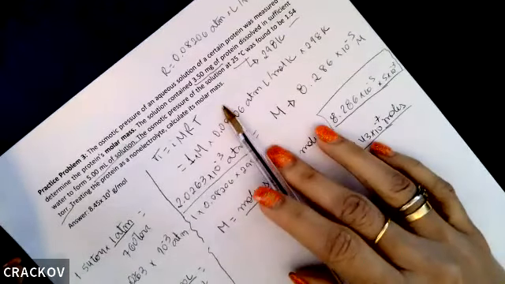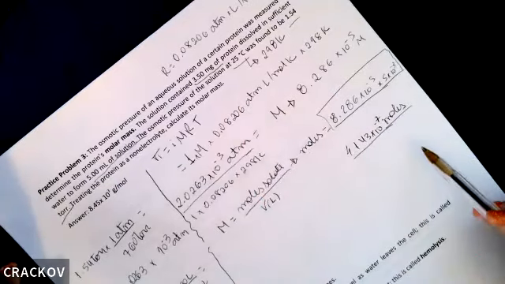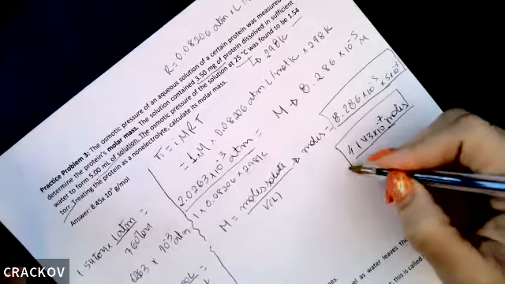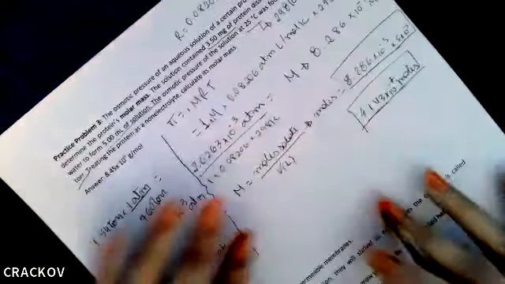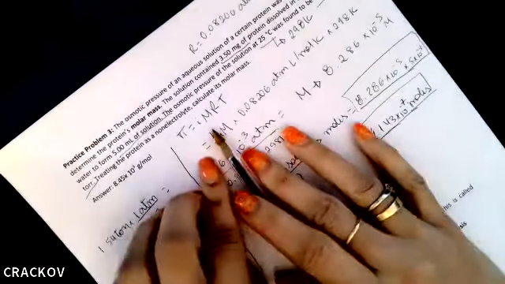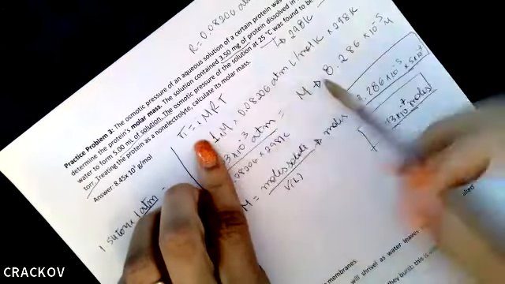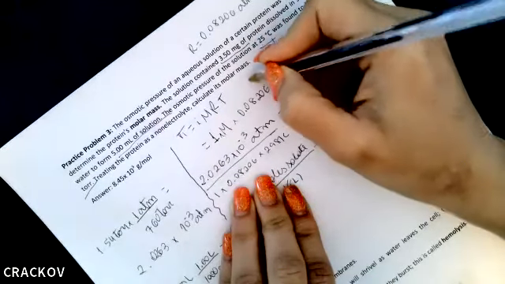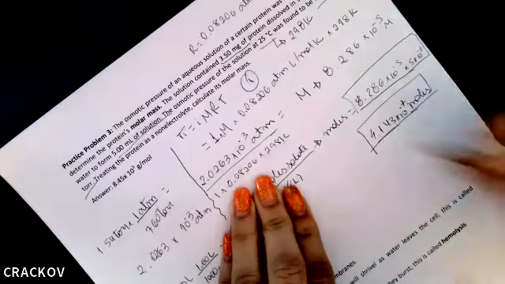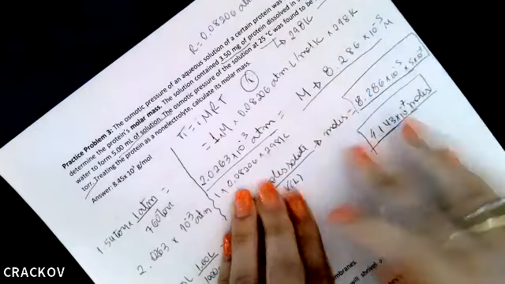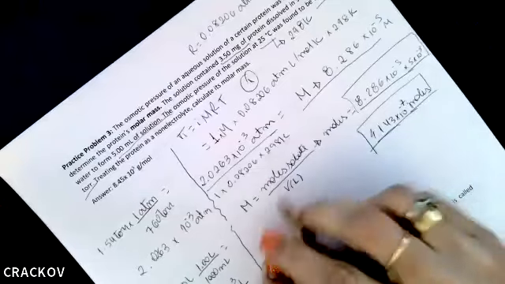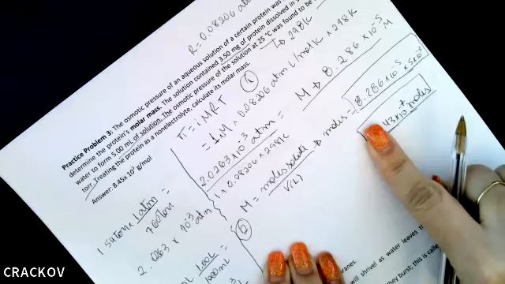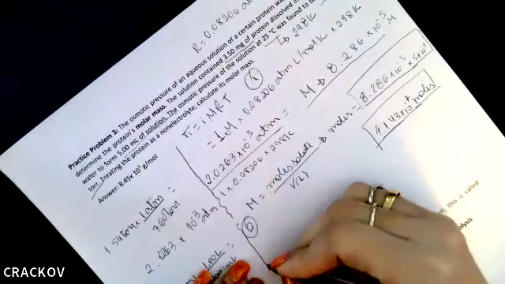So the question is asking for molar mass. Now you found the moles. Remember, the first step here was to use the osmotic pressure to calculate the molarity. After you find molarity, you use this formula to calculate your moles. Now let's go to the third step, step 3.